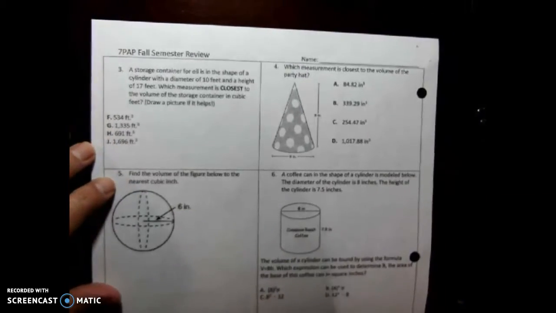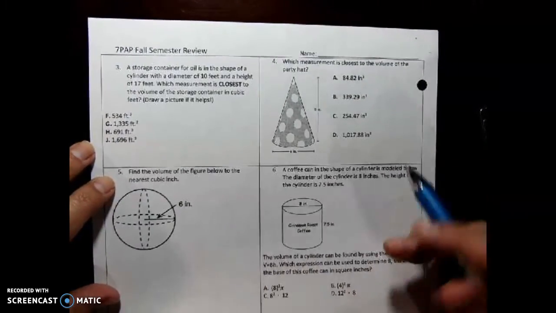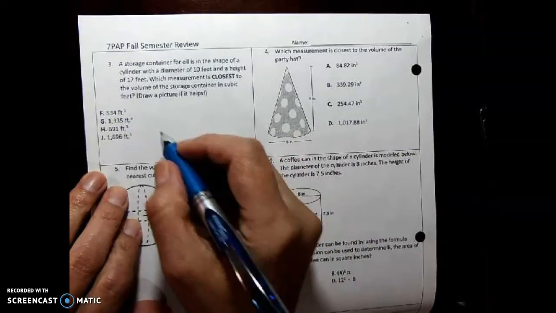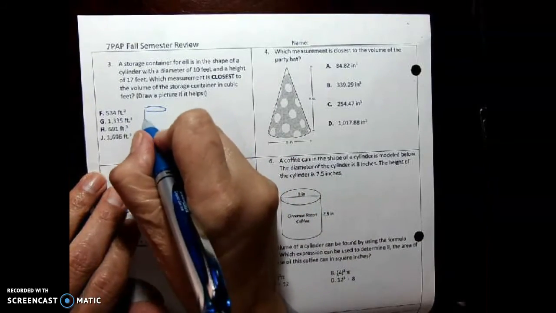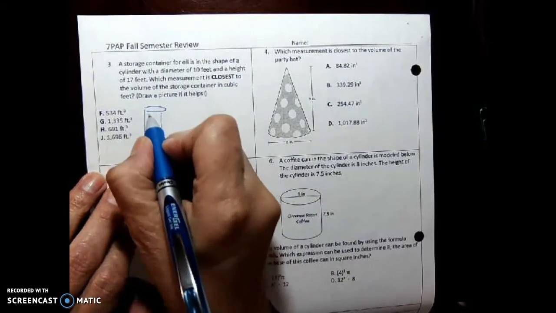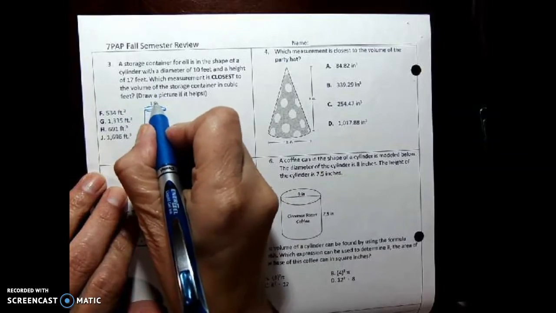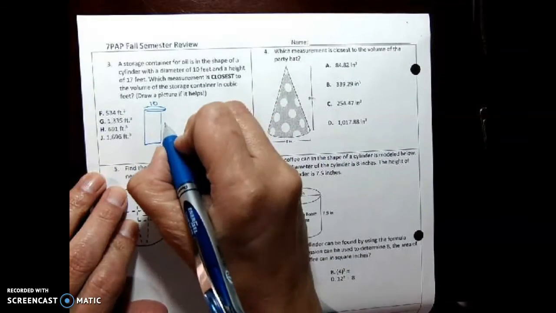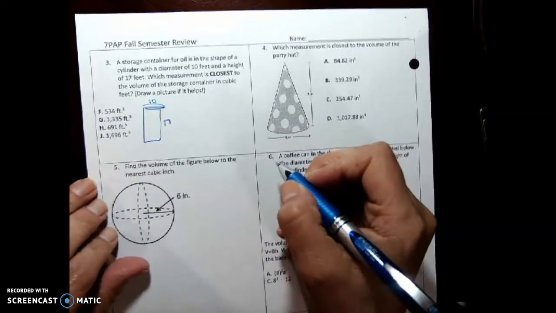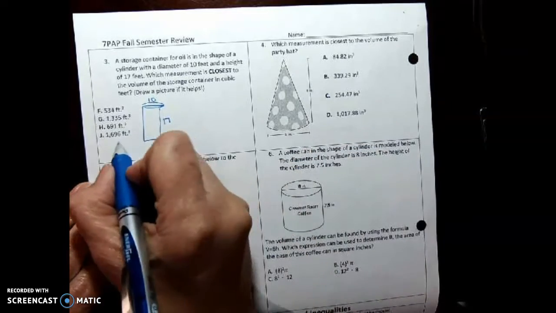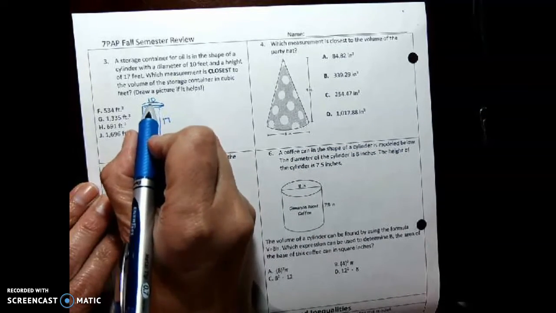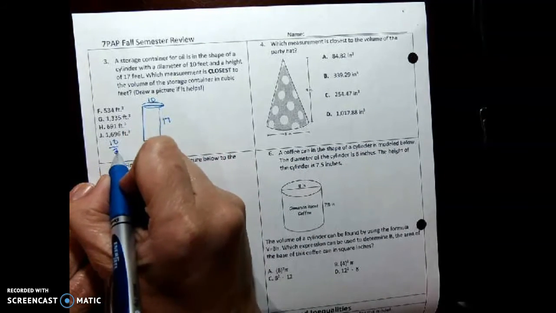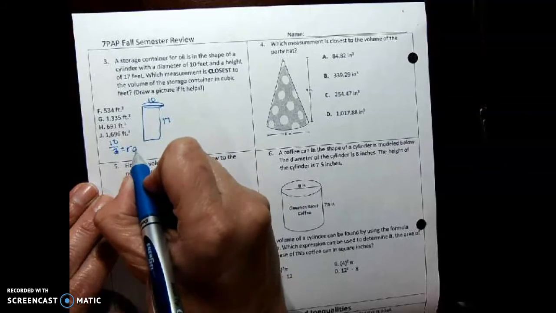All right, next section. A storage container for oil is in the shape of a cylinder. So I want to draw a cylinder. The diameter is 10 feet, and the height is 17 feet. Which measurement is closest to the volume of the storage cylinder? So first thing I want to do is get the radius. So 10 divided by 2 equals the radius.